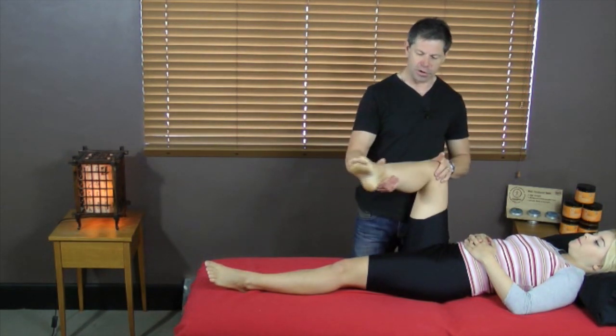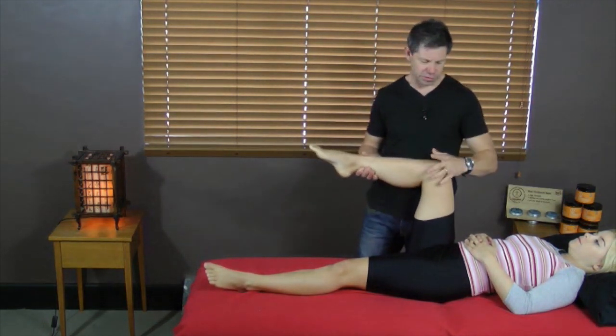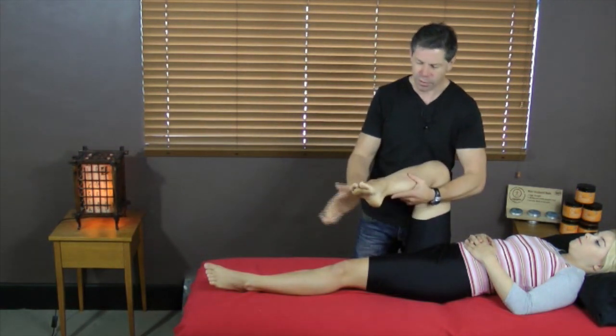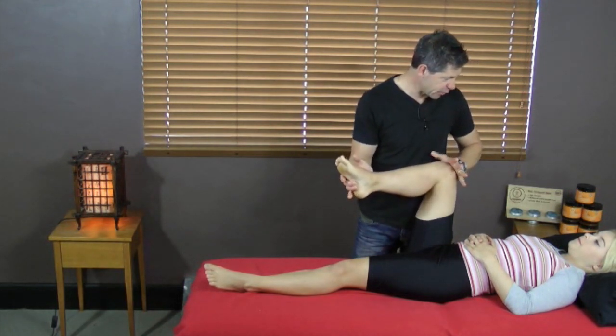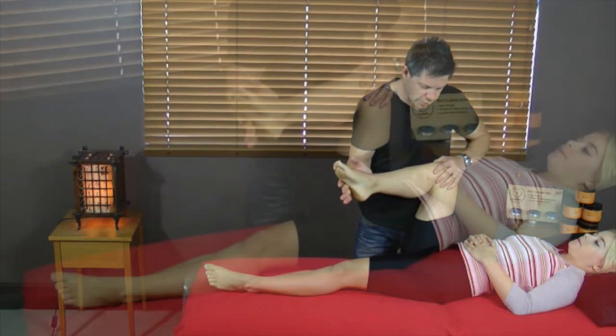Now, same again, obviously we're going to be doing internal rotation. But in order to do that, we need to take our clients into external rotation. Once again, I'm going to push in this way, Jenna, and I want you to try and stop me from pushing you in. So you need to stabilise the knee and also the ankle.